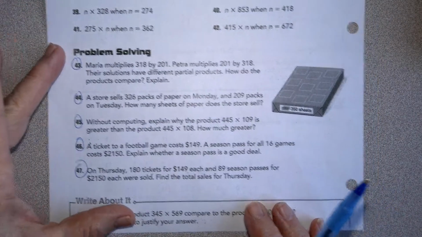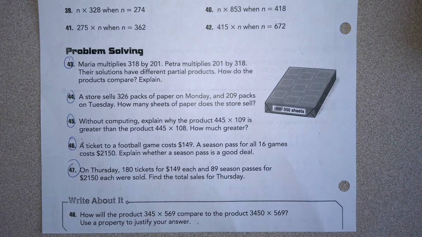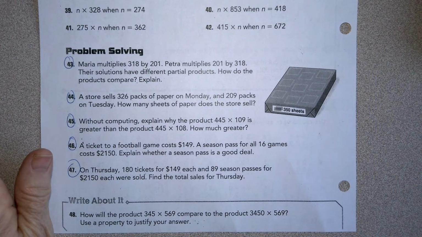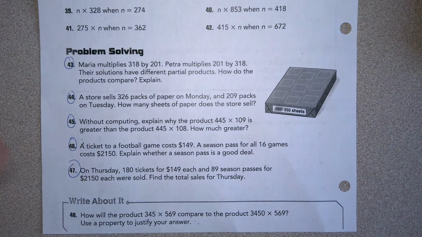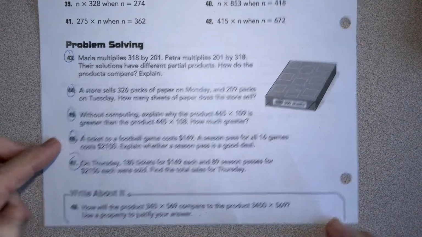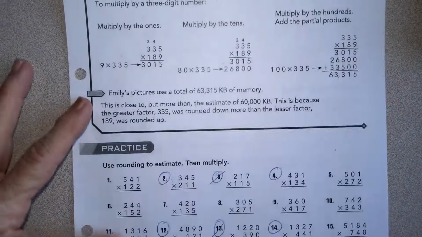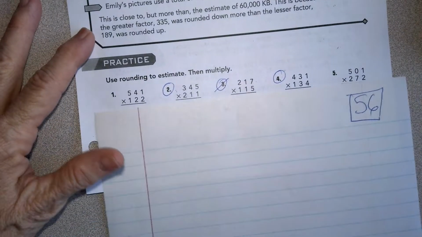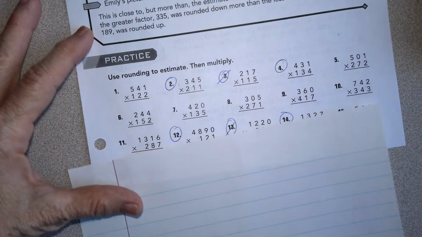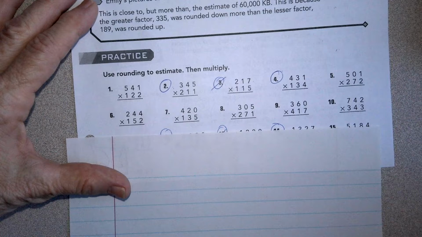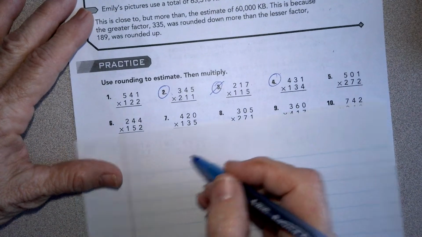Then we're going to do these word problems. We're going to write about it. So 43, 44, 45, 46, 47. All right, so let's go ahead and start on this side. And on these, there's obviously not enough room to do the work there. So we're going to rewrite the problem.